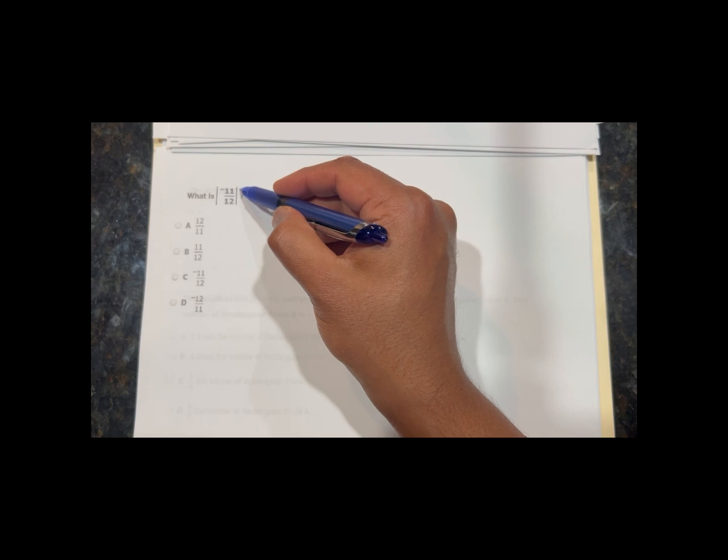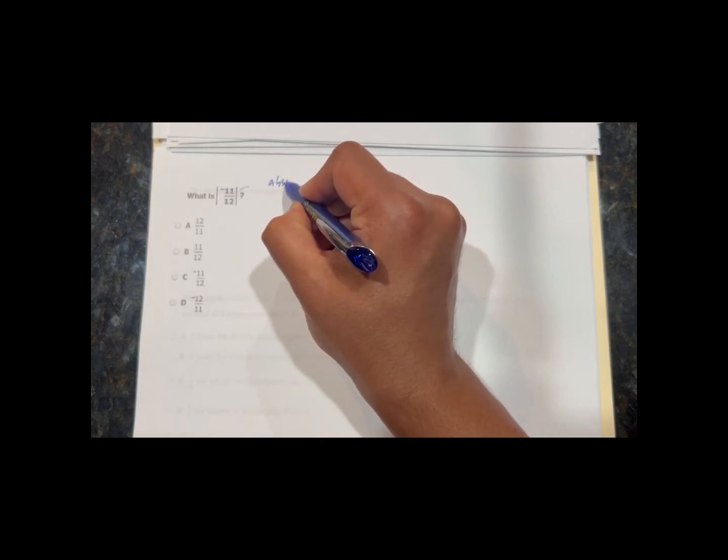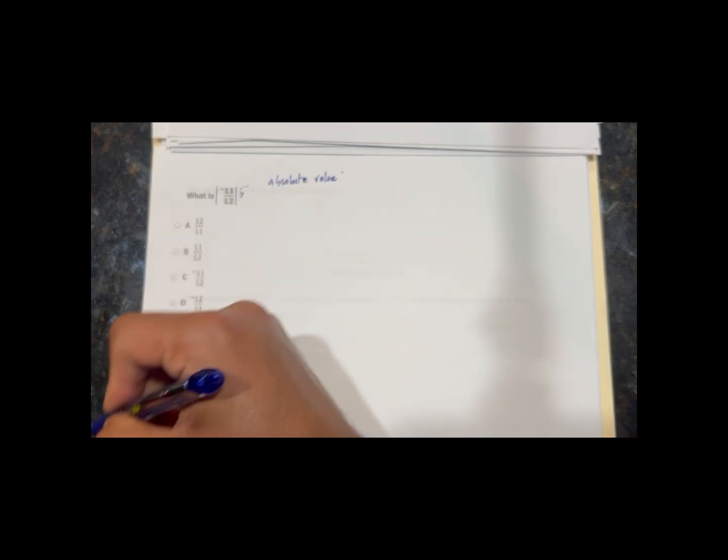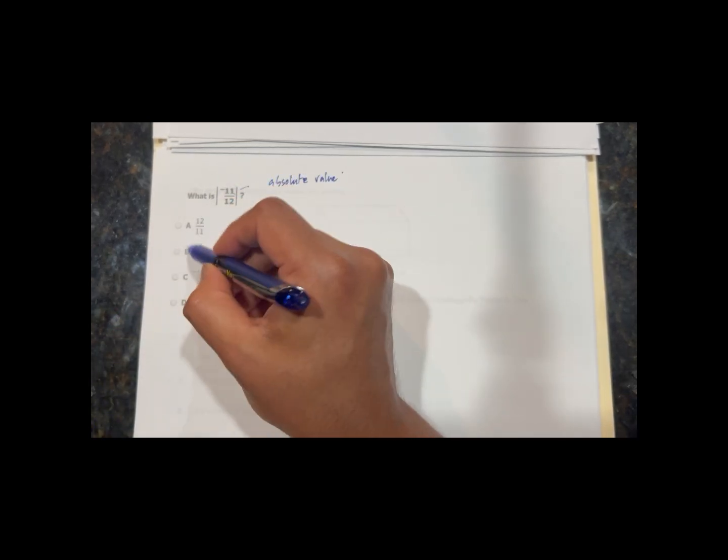What is, again, this represents absolute value. That means, what is the actual value? 11 by 12. That is that. There is no sign.